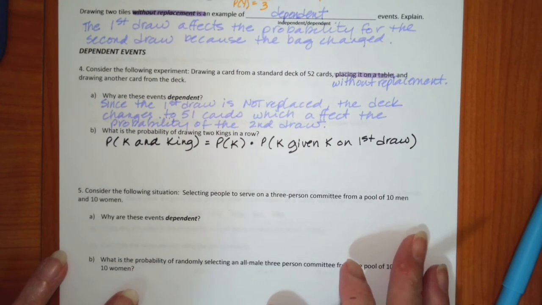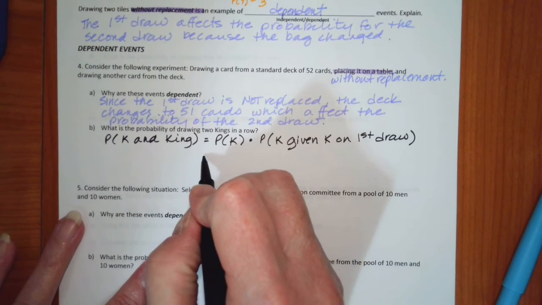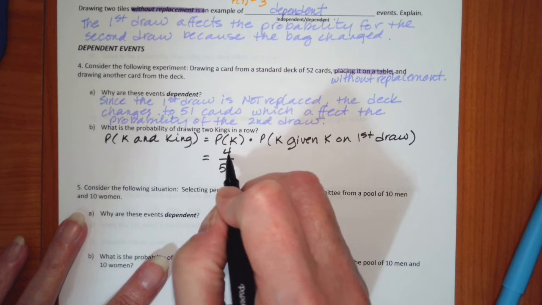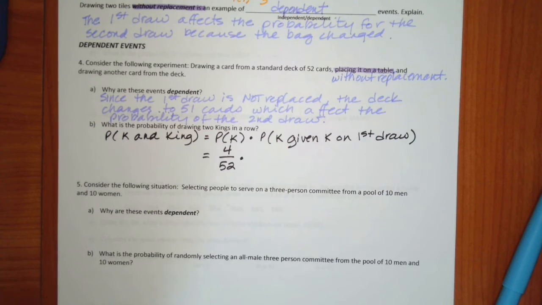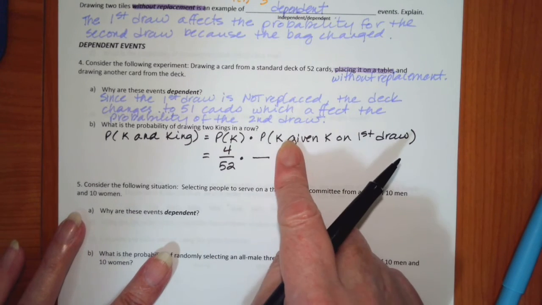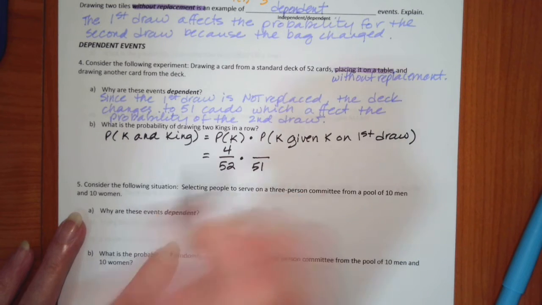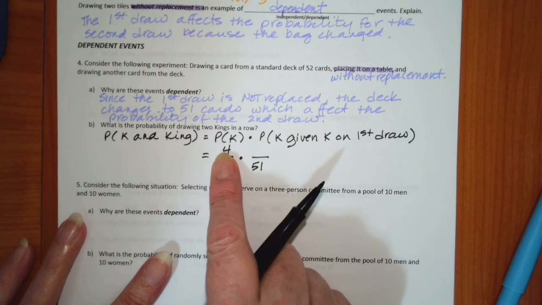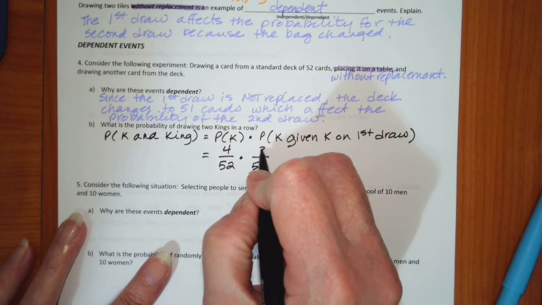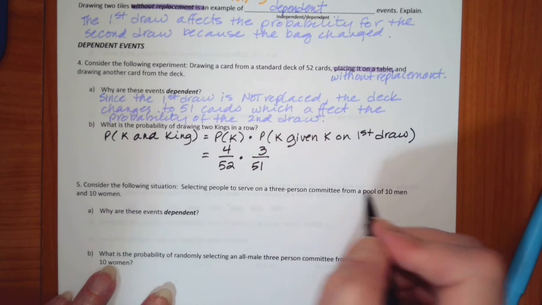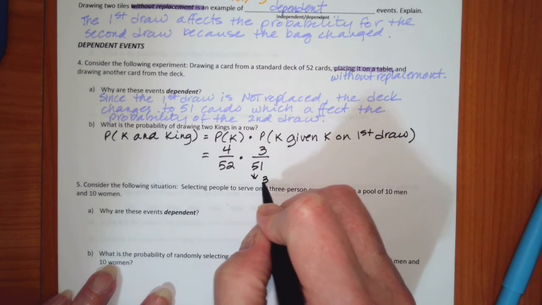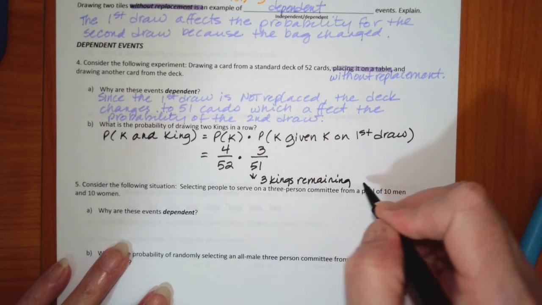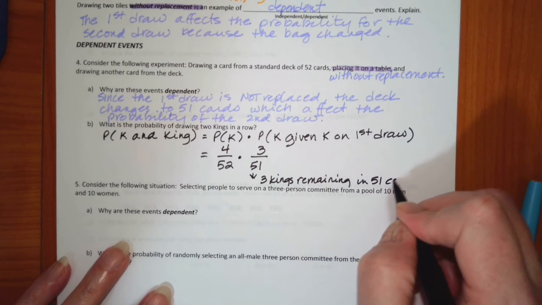Okay, so on the first draw, the probability of a king, well, we know there are 52 cards and there are 4 kings. Now on our second card draw, there are only 51 cards remaining because we've taken out a card and that card was a king. So there are only 3 kings remaining. So on this draw, you can say there are 3 kings remaining in 51 cards.